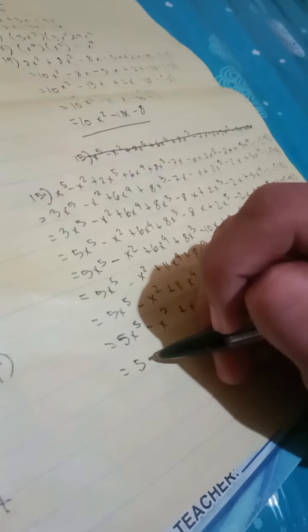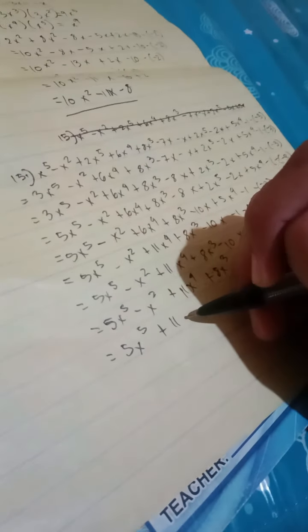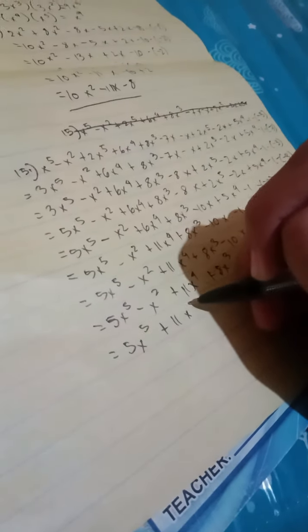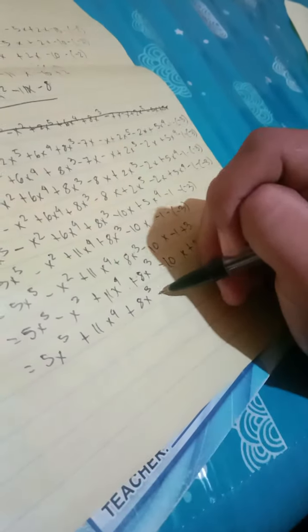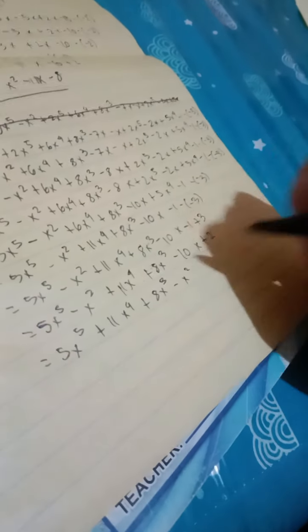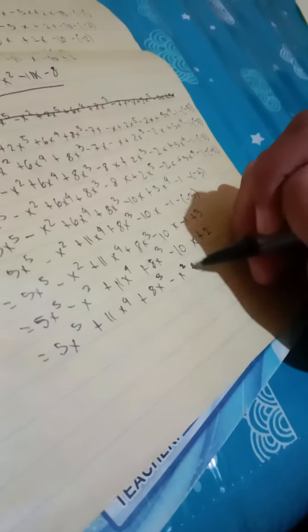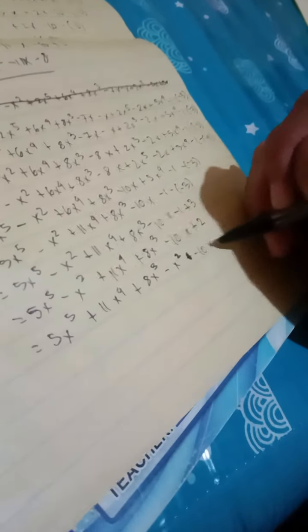Then we're gonna arrange it from highest to lowest exponent like this. 11x to the 4 plus 8x cubed, then negative x squared, plus negative x plus.